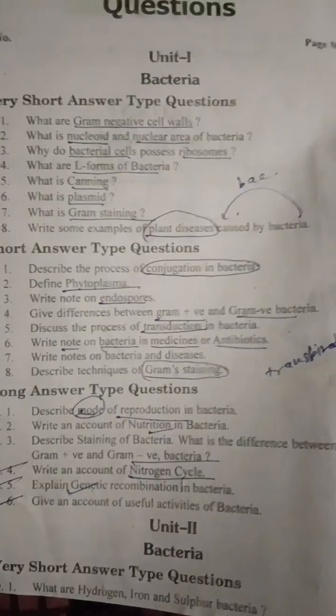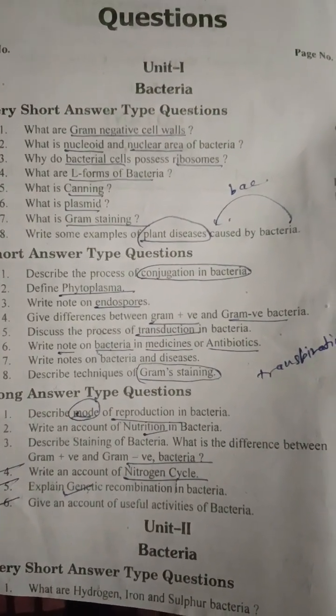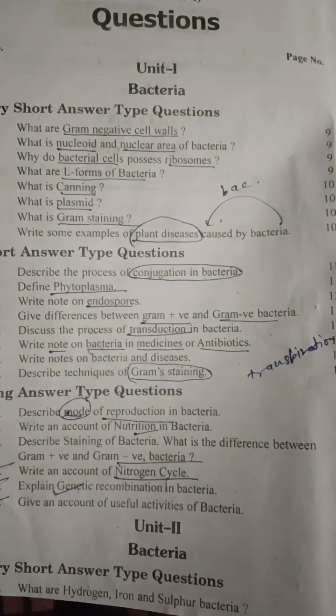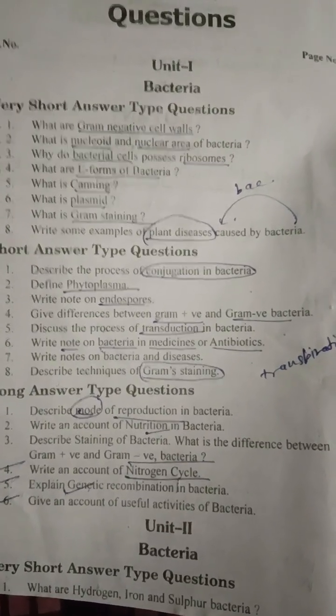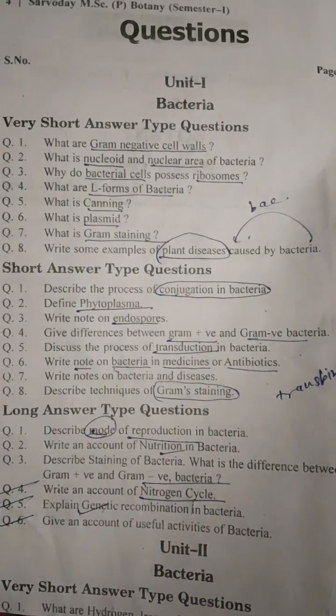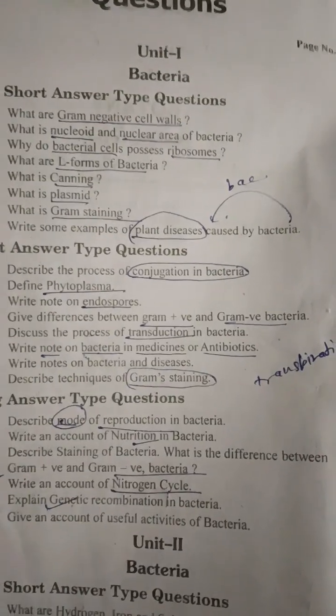Describe modes of reproduction in bacteria. Write an account of nutrition in bacteria. Describe staining of bacteria. What is the difference between gram positive and gram negative bacteria? Write an account of the nitrogen cycle. Explain genetic recombination in bacteria. Give an account of useful activities of bacteria.